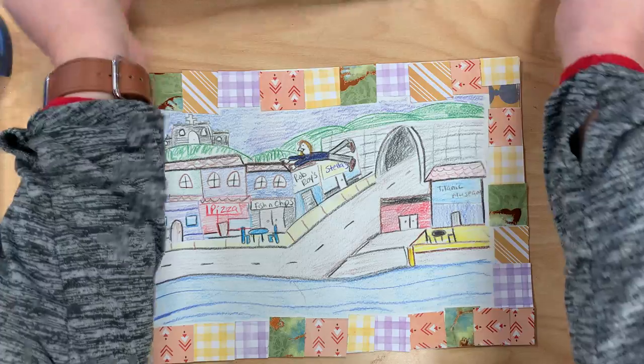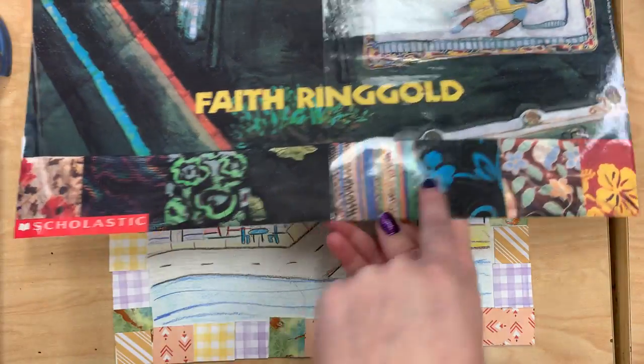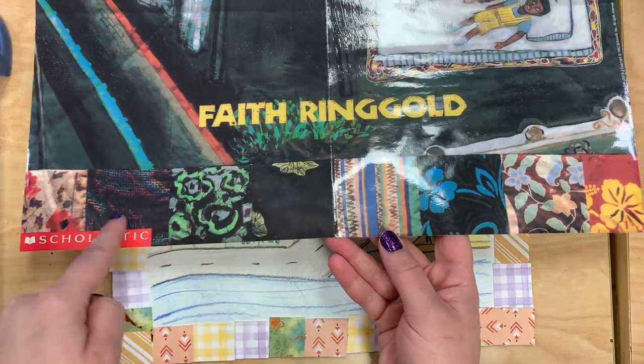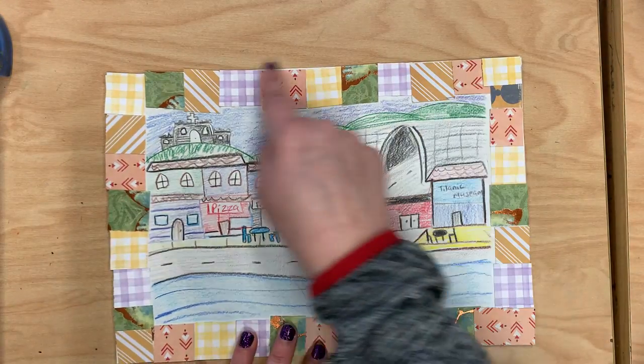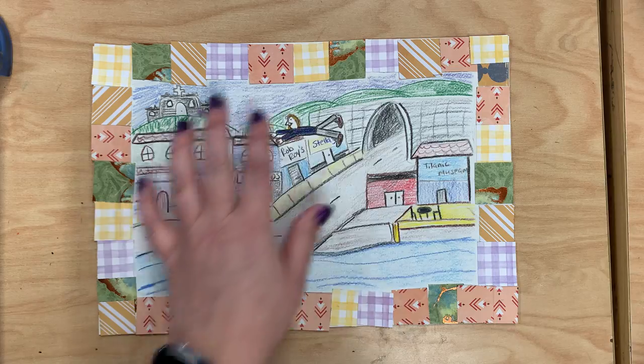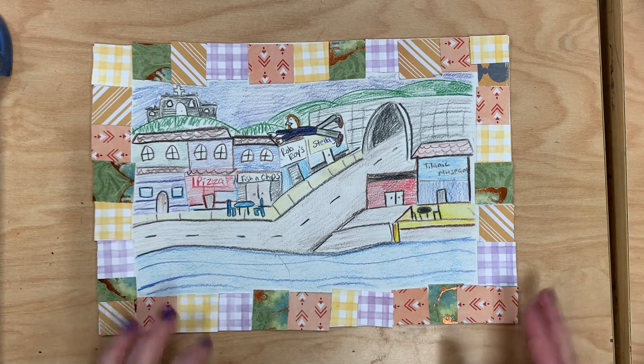So in my poster here, you can see on the edges, that is actual fabric that they took a picture of for the pictures of the book. You can see it up here too. So that's the first thing we're gonna do, is we're gonna add a border of colorful paper to look like it's a quilt. And then in the middle, we will draw our happy place.